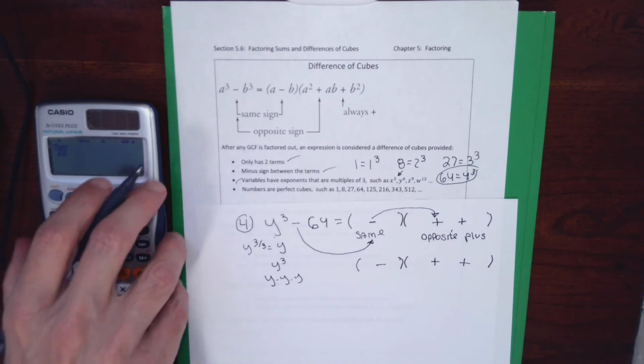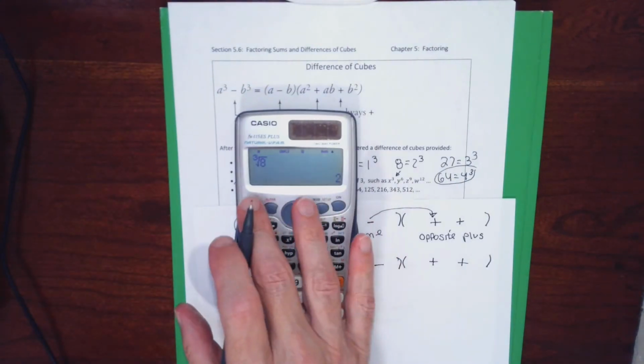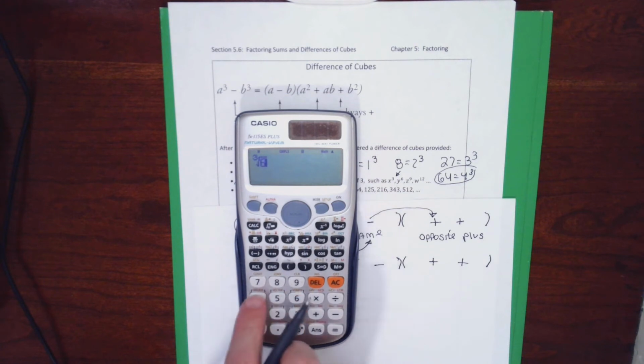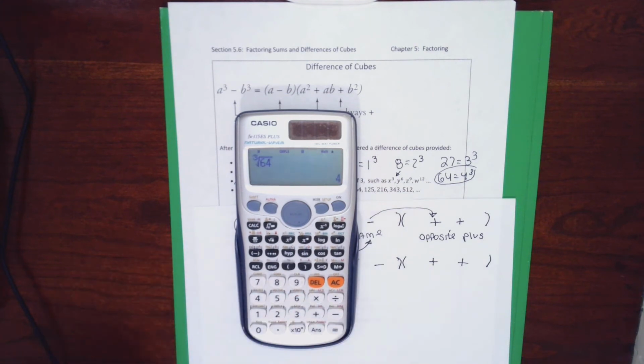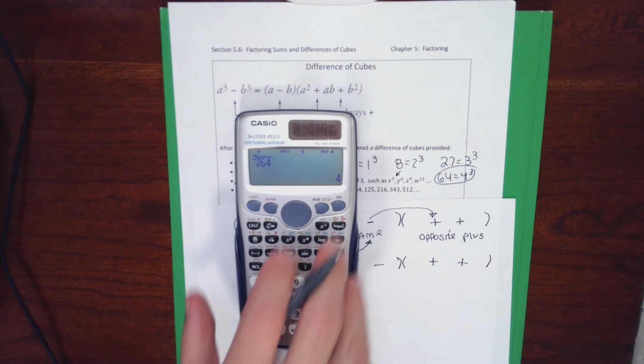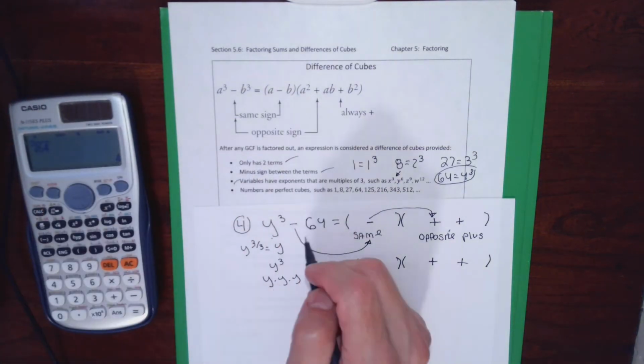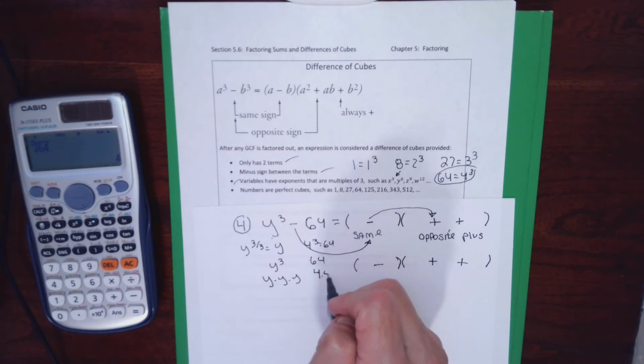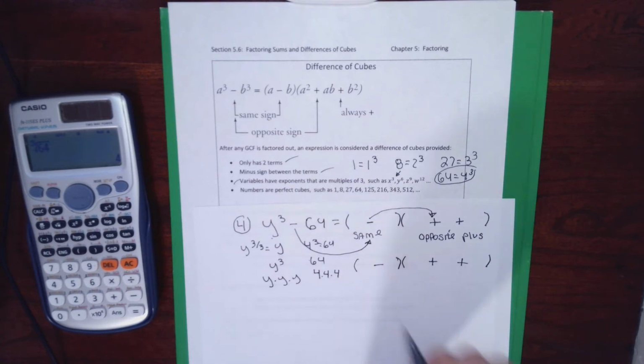Next, I'm going to figure out what cubed is equal to 64 by going shift and square root for the cube root symbol, typing the number 64, and this tells me that 4 cubed is equal to 64. So 64 is equal to 4 times 4 times 4.